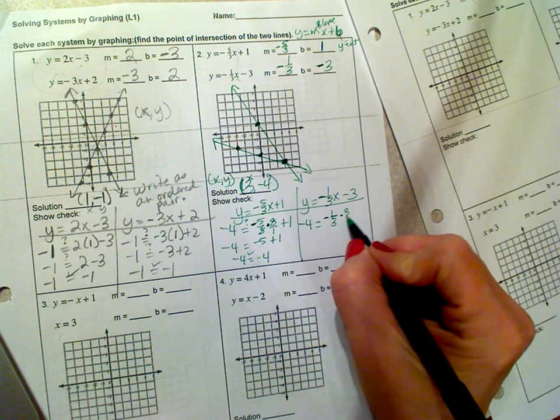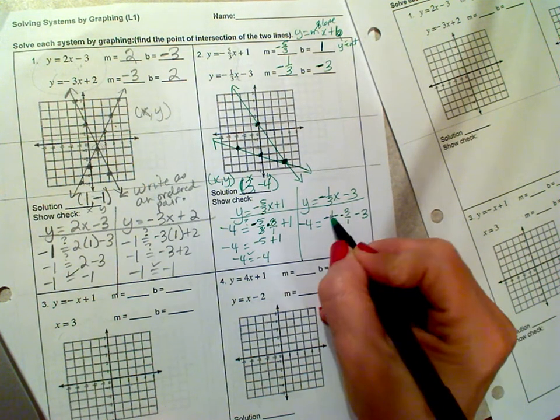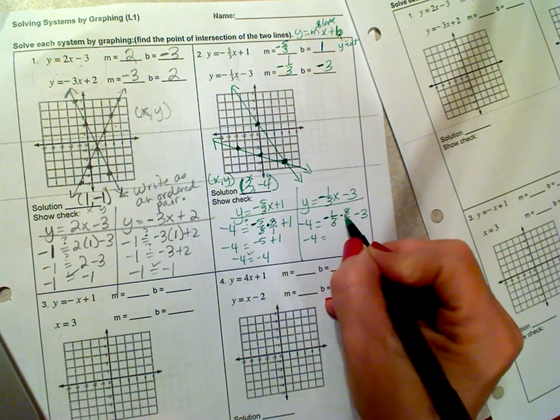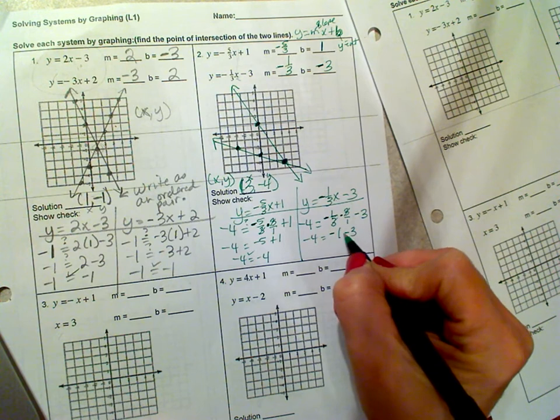X is your 3. You can put 3 over 1 if you want. Negative 1/3 times 3 over 1. These cancel, so you get a negative 1 minus 3.